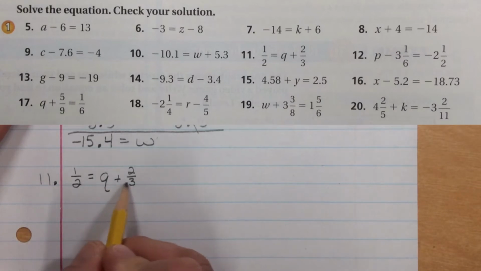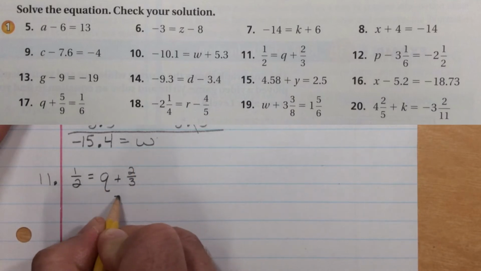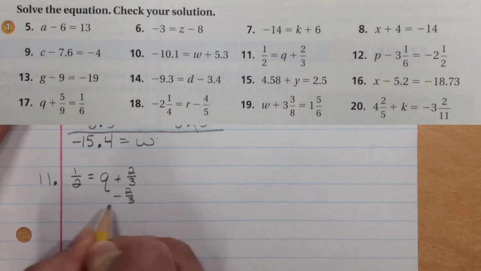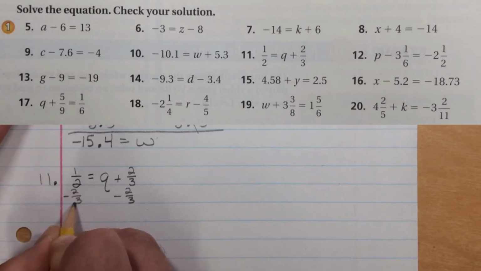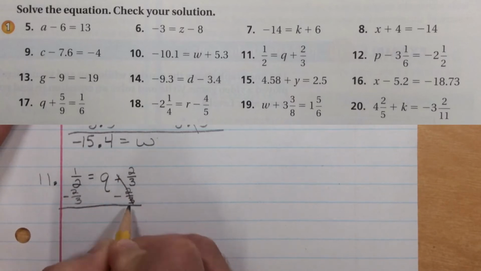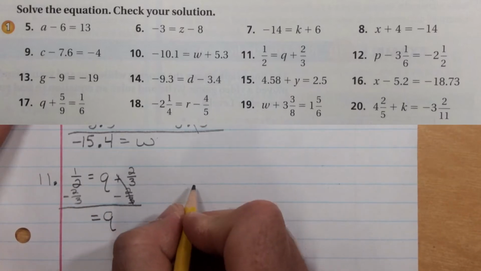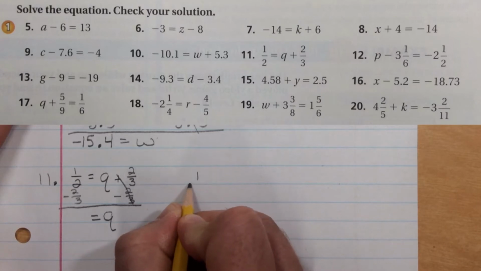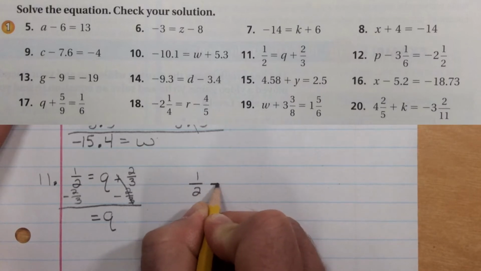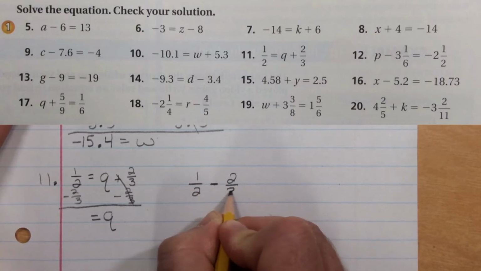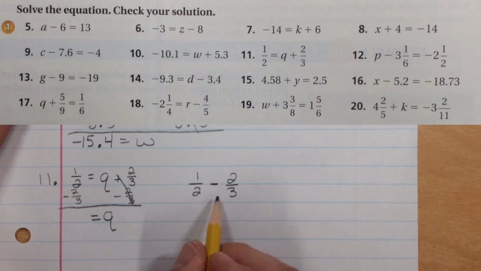Well, I'm adding something to my variable. So what do I do? I subtract that. So I'll subtract 2/3 from here. I subtract 2/3 from here. These cancel out, leaving me with Q. And now I've got this problem right here. I'm going to rewrite it over here so we can see it a little better. 1/2 minus 2/3. Well, I know that you remember we need common denominators.